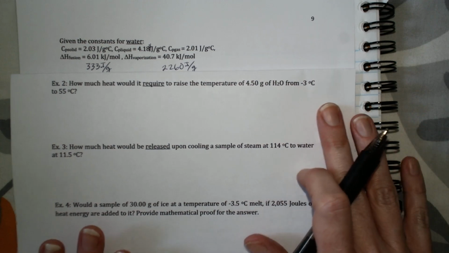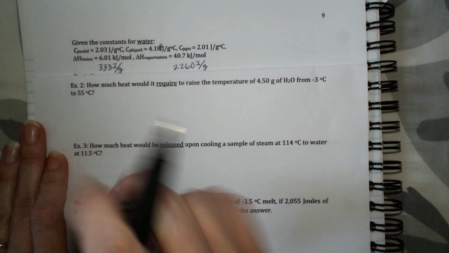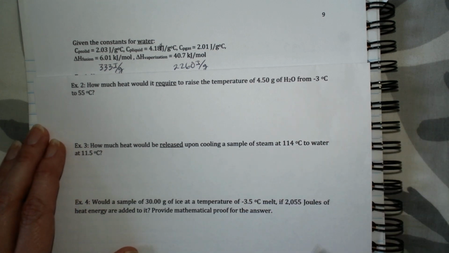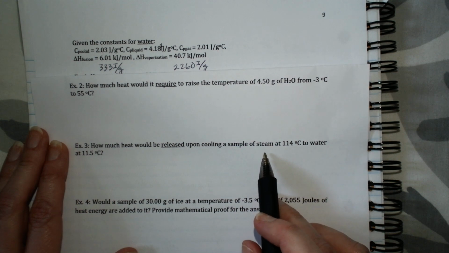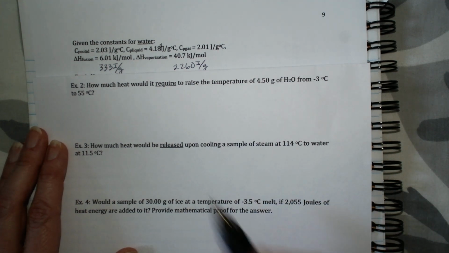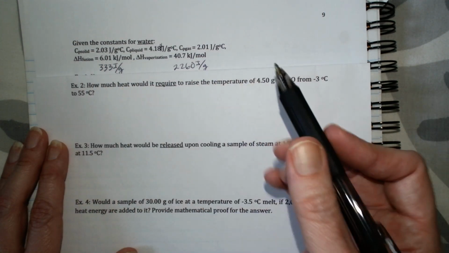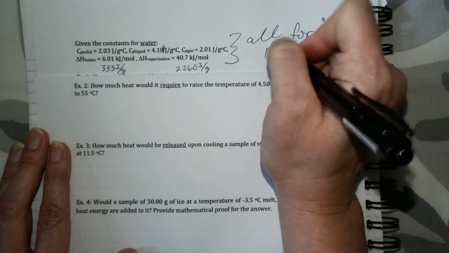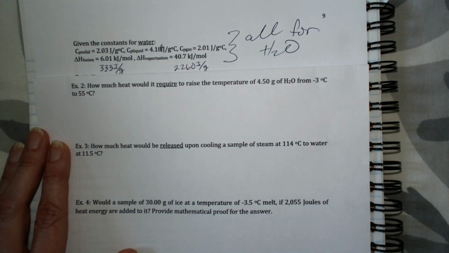All right, so what I like to do is, off in the left-hand margin, I like to draw the little heating curve for water. And these are all going to be for water, thankfully. If it says steam, it's talking about water. If it talks about ice, it's still talking about water. So all of these constants will still apply because these are all for water.